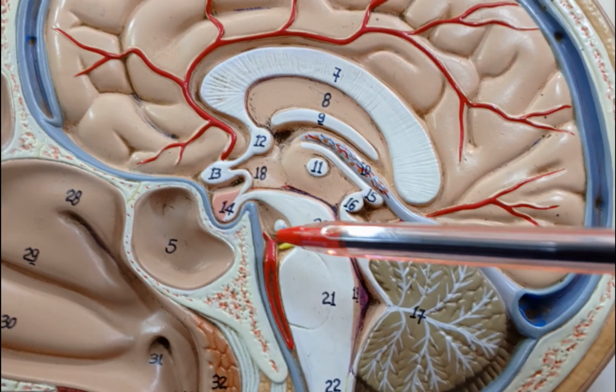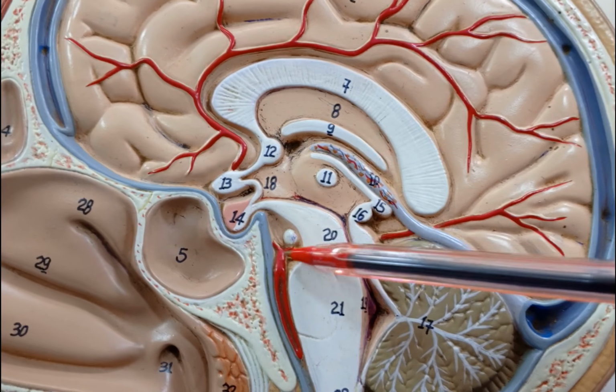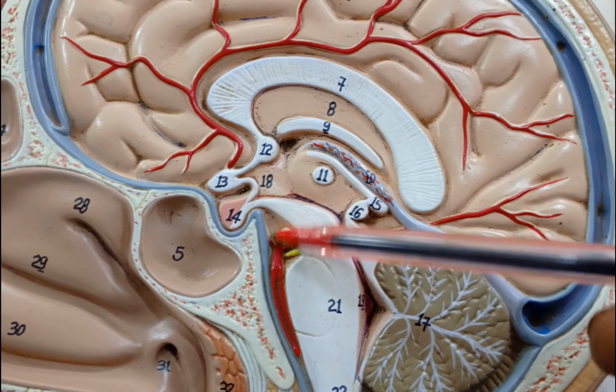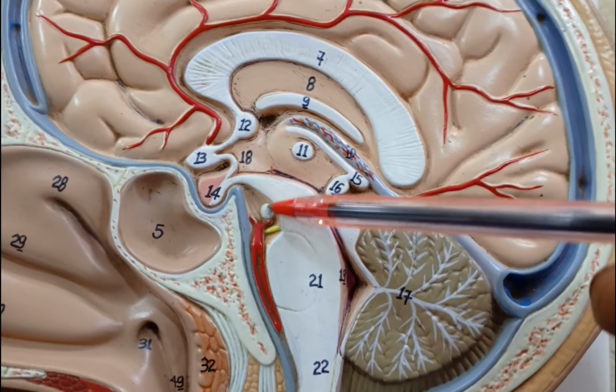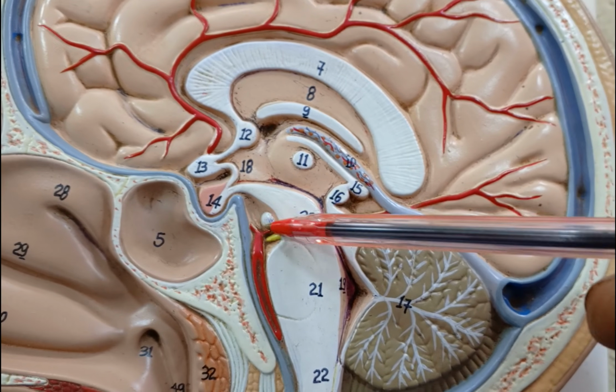And then again, we have this structure here just in front of the midbrain. This structure here is what we call the mammillary body. Very important in what we call memory processing.